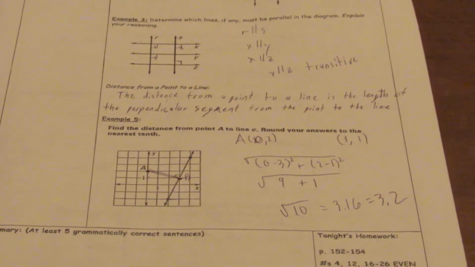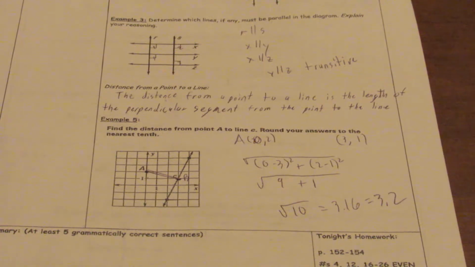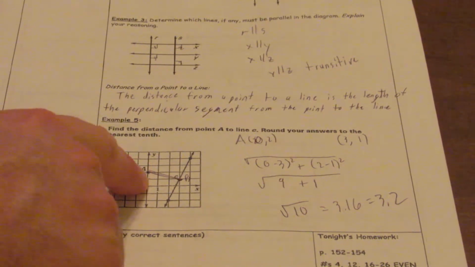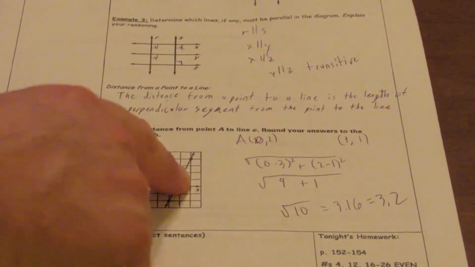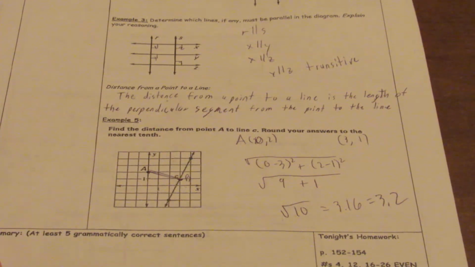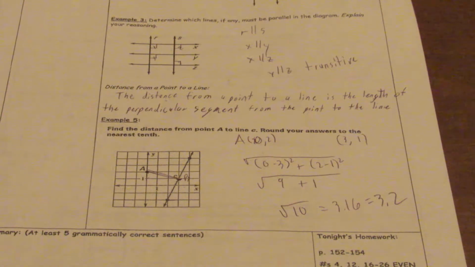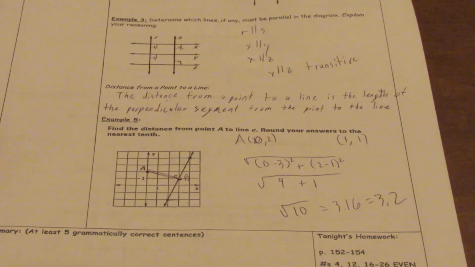And most times that's going to be the case. You're going to use the distance formula to find it, and you're going to flip the slope. So it's the negative reciprocal of the slope to find the perpendicular line. That is the end of 3-4.